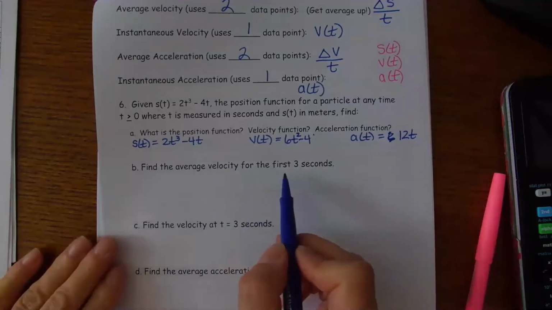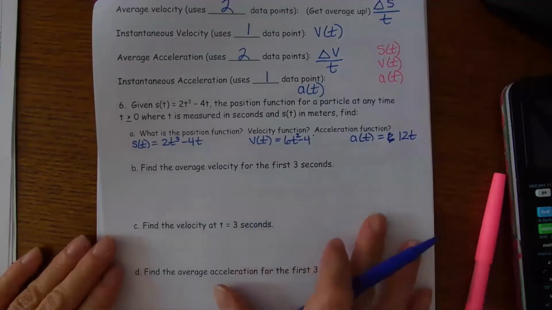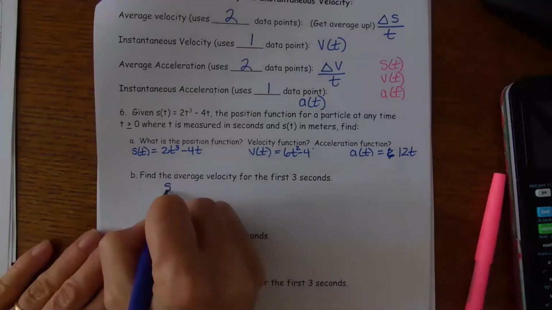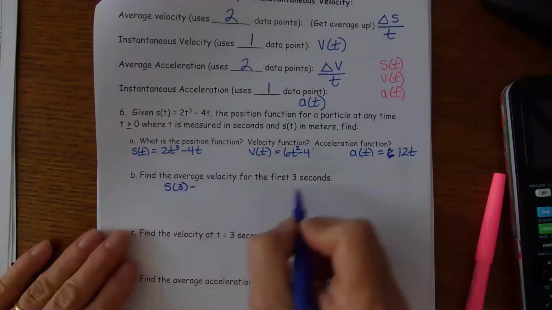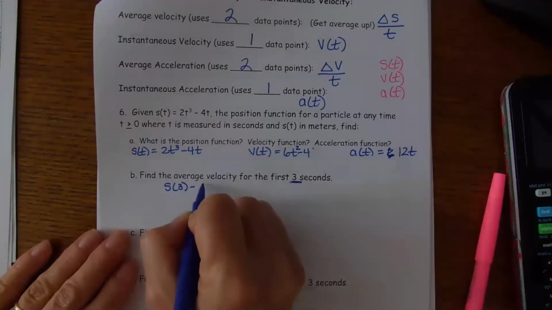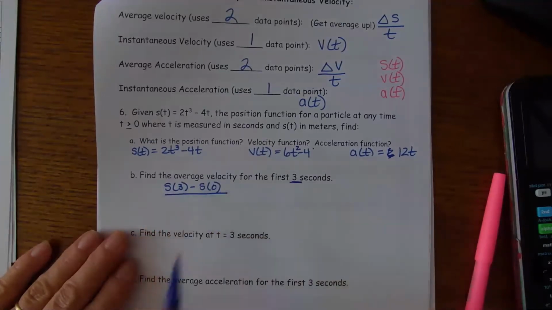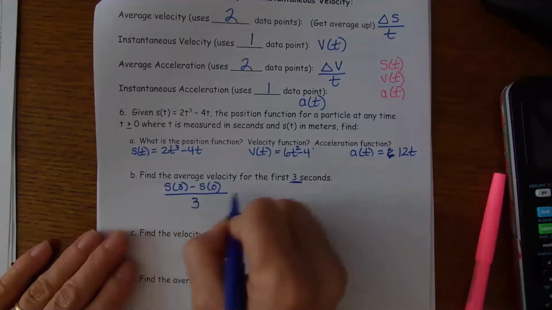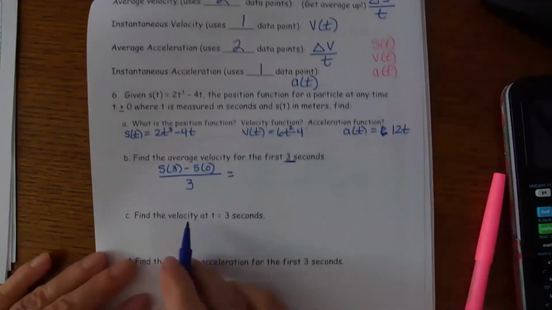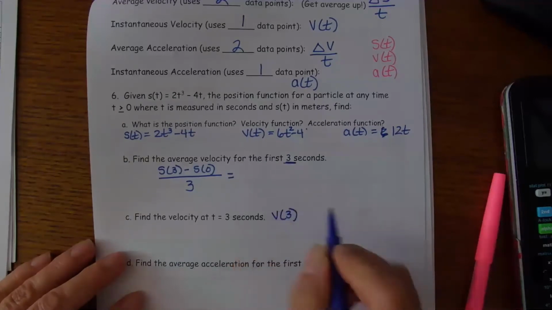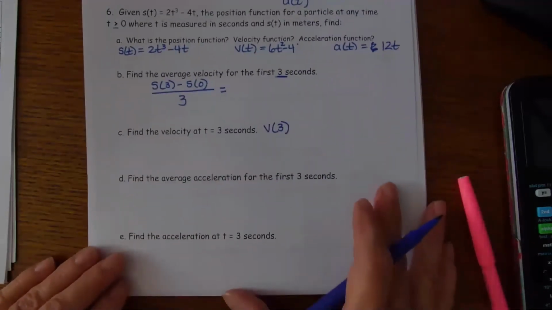Okay. Find the average velocity for the first 3 seconds. Where do you want your average to go again? Up. So we go up from velocity and use position. So that's going to be S of 3 because it says 3 seconds. So that's where the 3 came from. Now, how many seconds do you get from 0 to 3? 3. Right? Find the velocity at t. You're just going to do v of 3. I'm going to set these up and I'll let y'all plug them in.